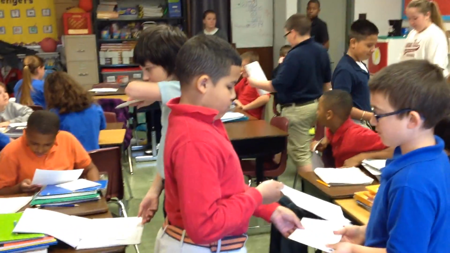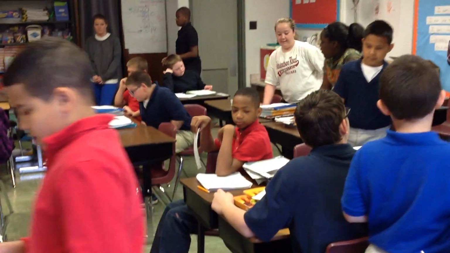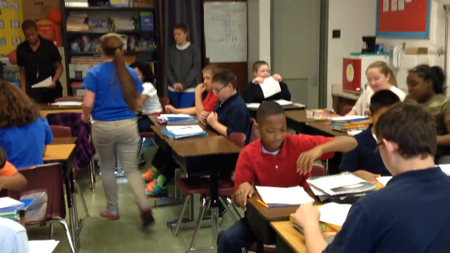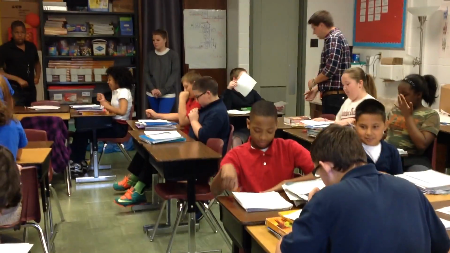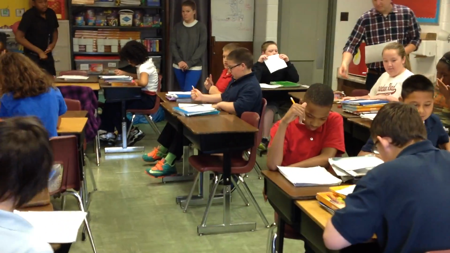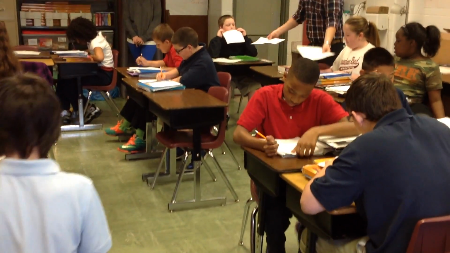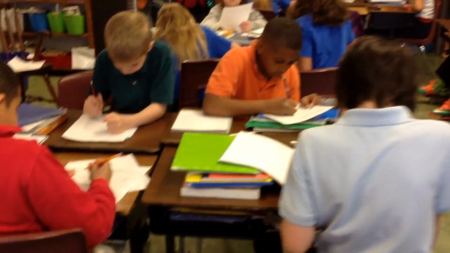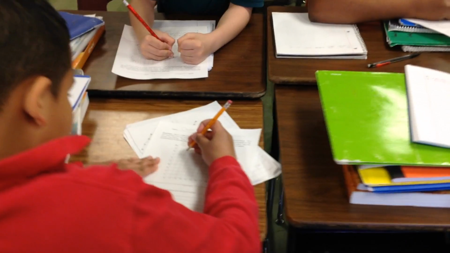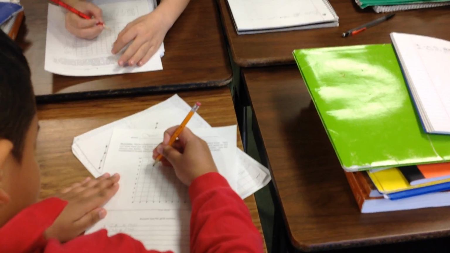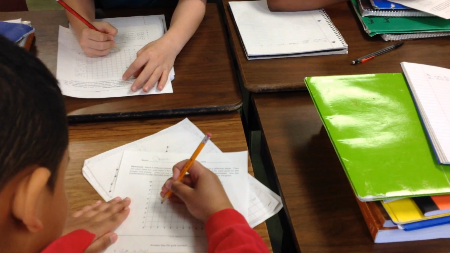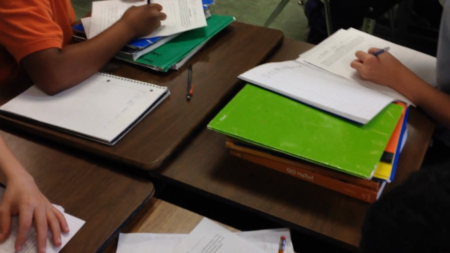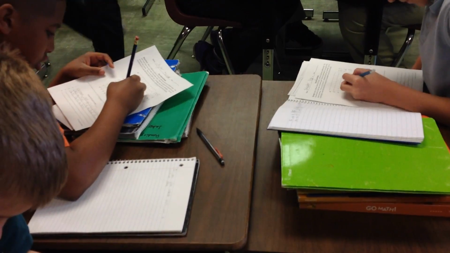Do not give that person your answer key. And once you're back to your seat with your paper with the directions on it, go on and try to start drawing your shape. Start drawing your shape and see if you can follow the directions to connect the lines.